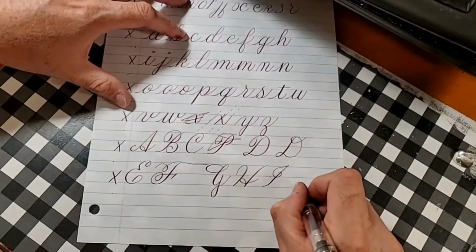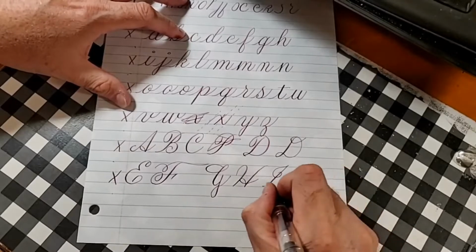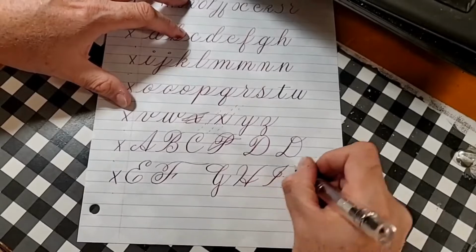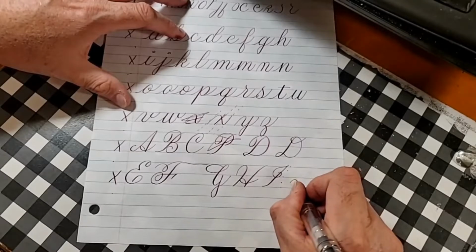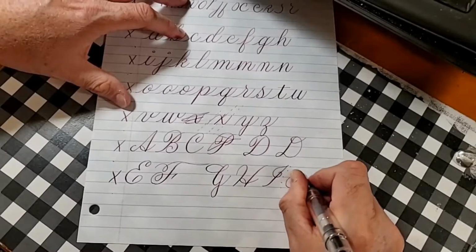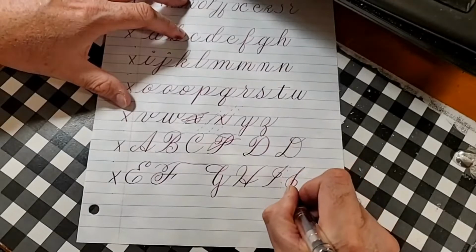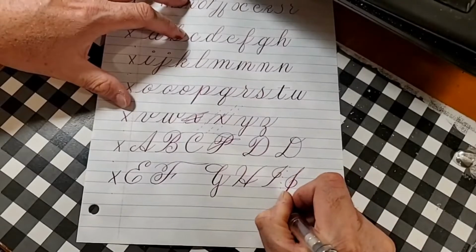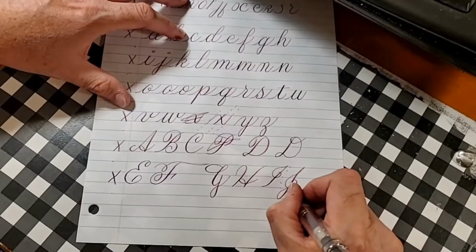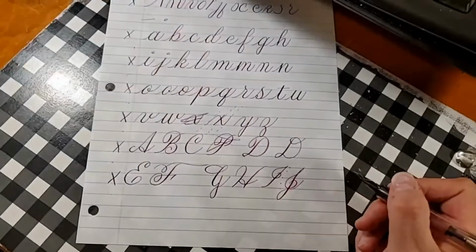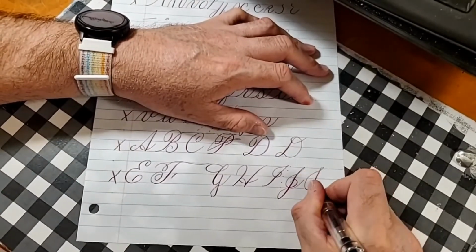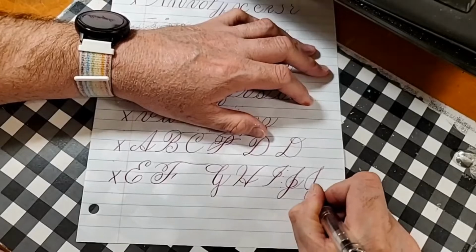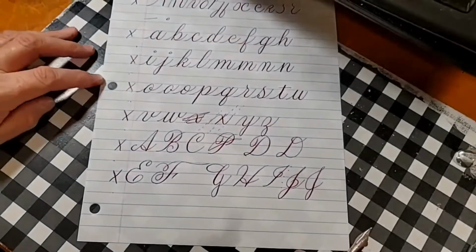The J is from the middle of the X height, reverse oval all the way up, and then universal line of beauty into the descending stem loop and up. Some people will make it bigger or smaller depending on.